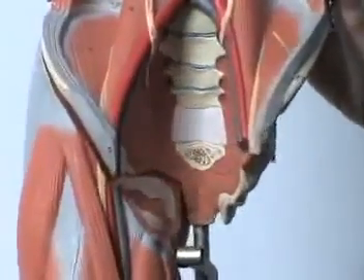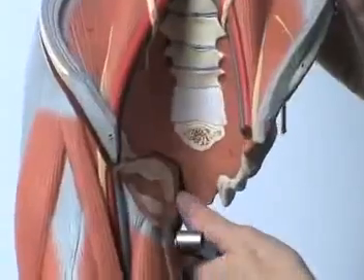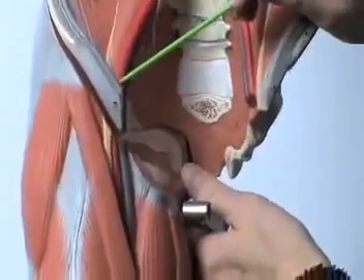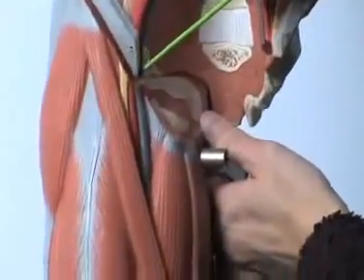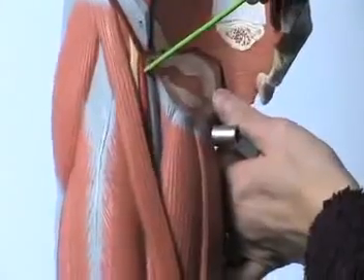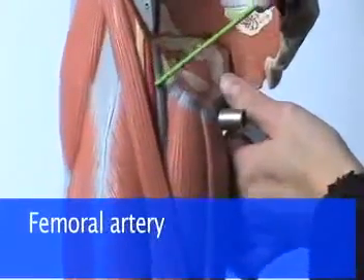The external iliac artery will pass through that inguinal ligament and down into the leg area, where it then becomes the femoral artery.